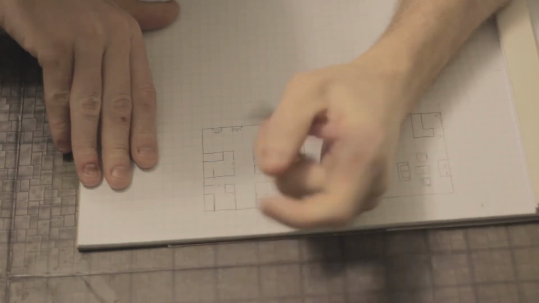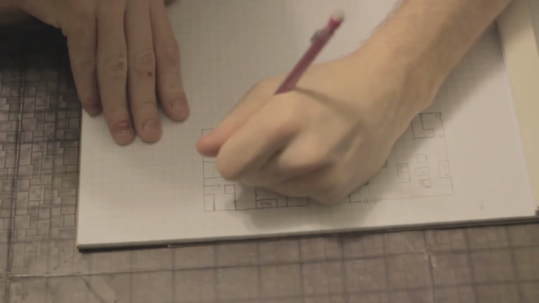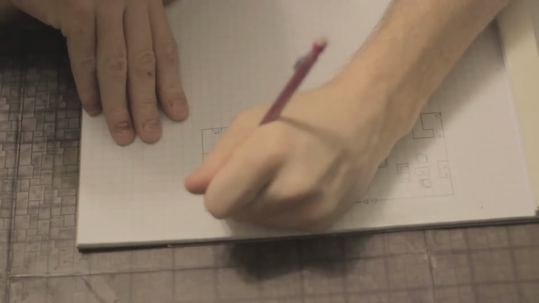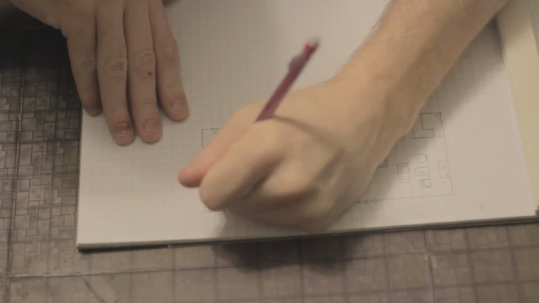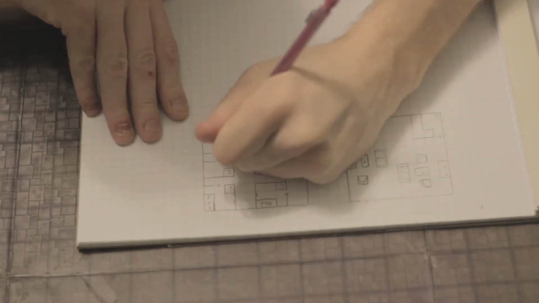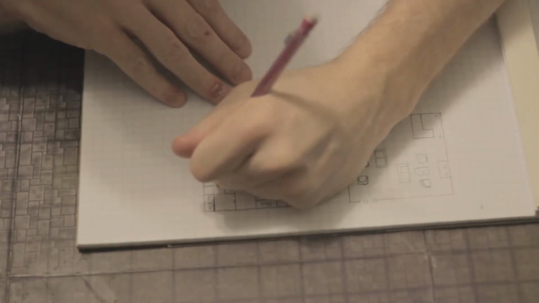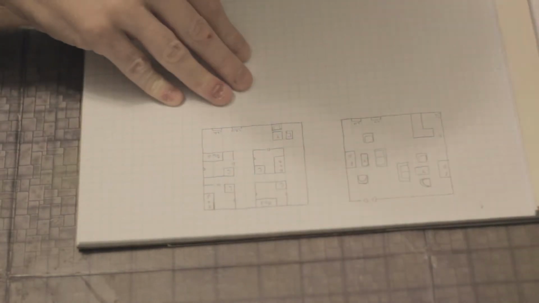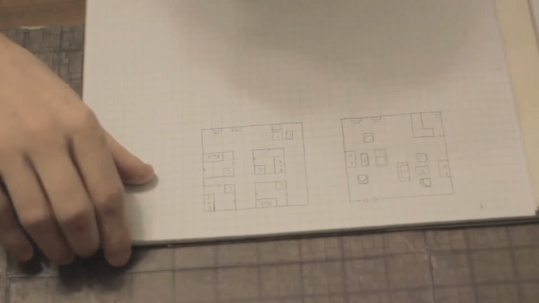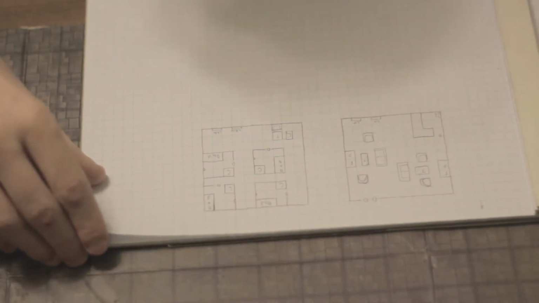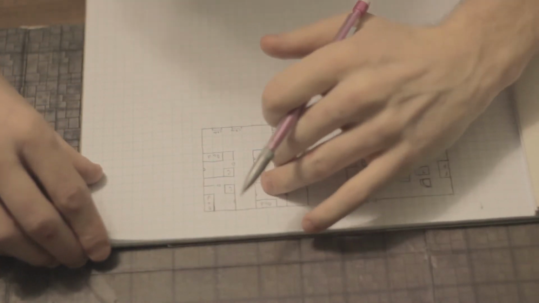Closet. Let's go closet close to the door. There we go, like we did with the other ones. Closet and bed and sconce. Okay.